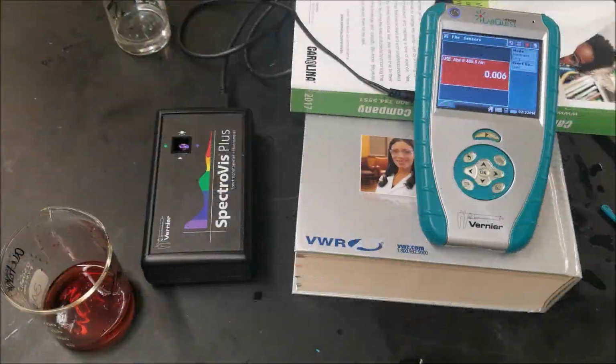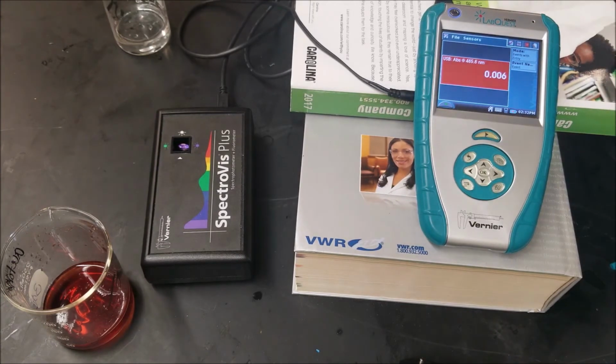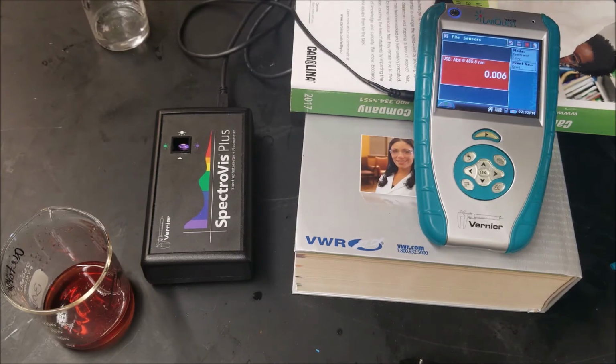I have changed it to events with entry from the little mode button, and so that it'll only record at 485.8, and I'm going to recalibrate it like it asked me to. See if we get any different numbers.